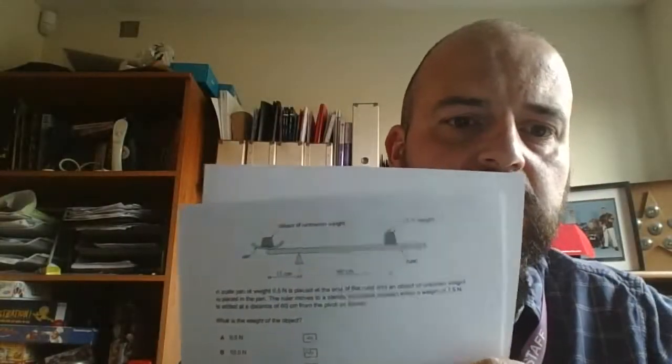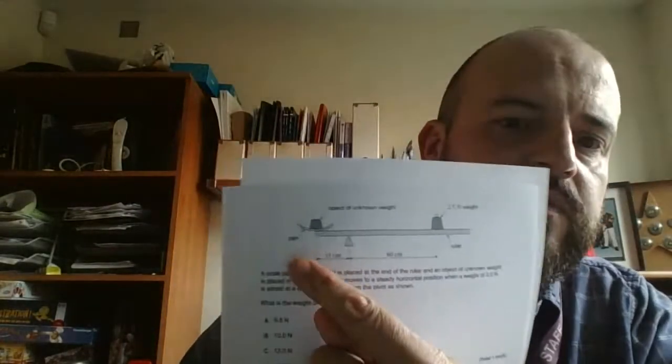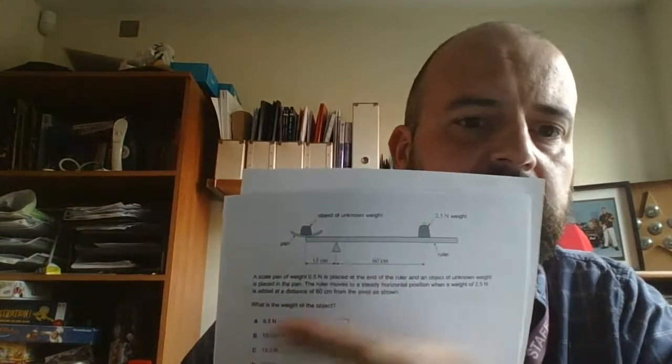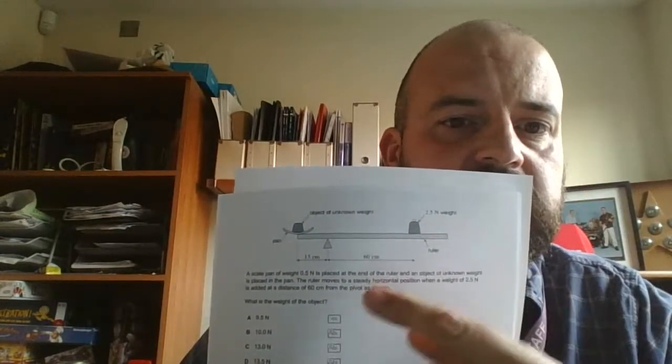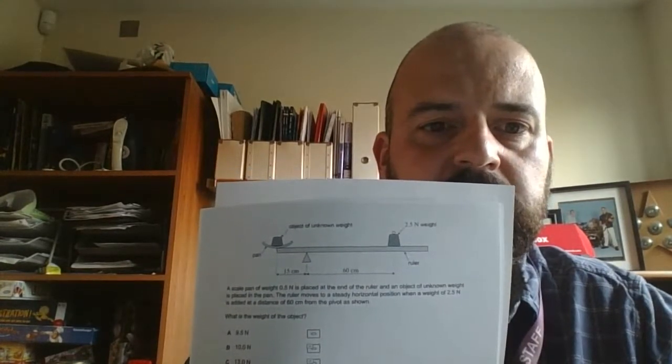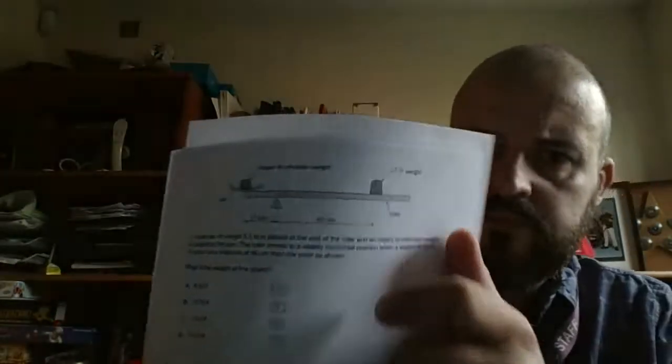The idea here is taking moments again. Essentially, we're given the weight of this pan, but not the object that's put in the pan. We are given the weight of this, and we have got all the distances that we need. So for this one, we are going to take moments from the pivot, first of all, of the side that we know.